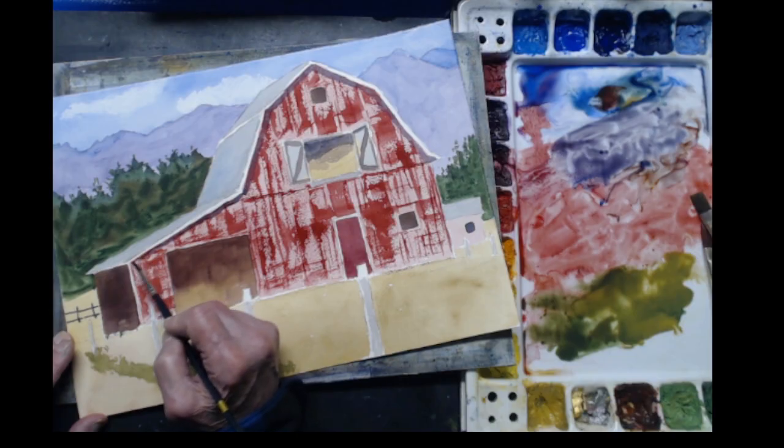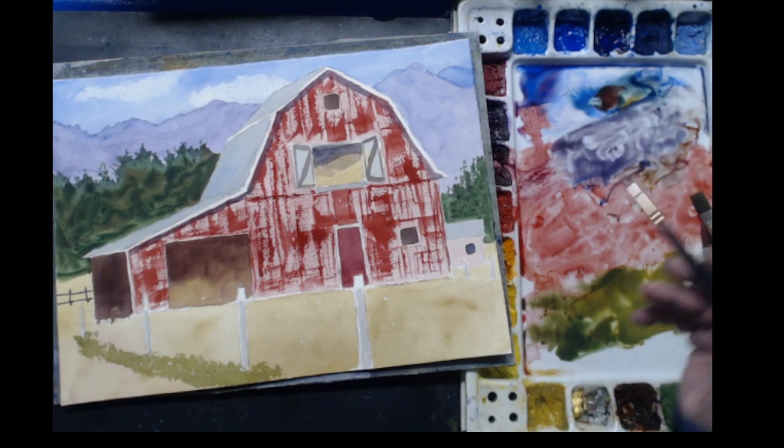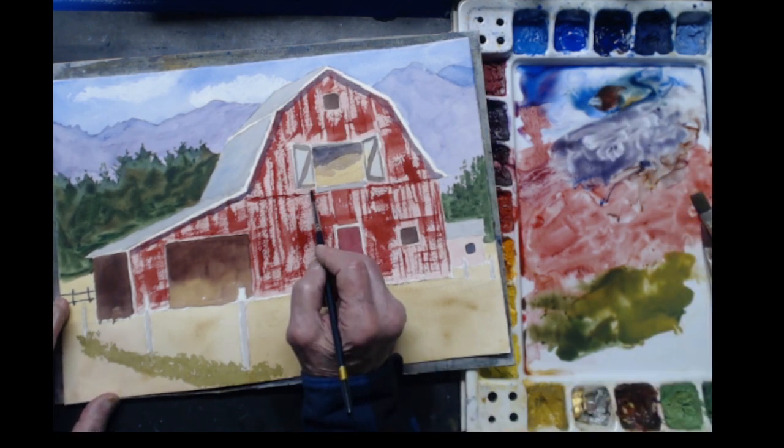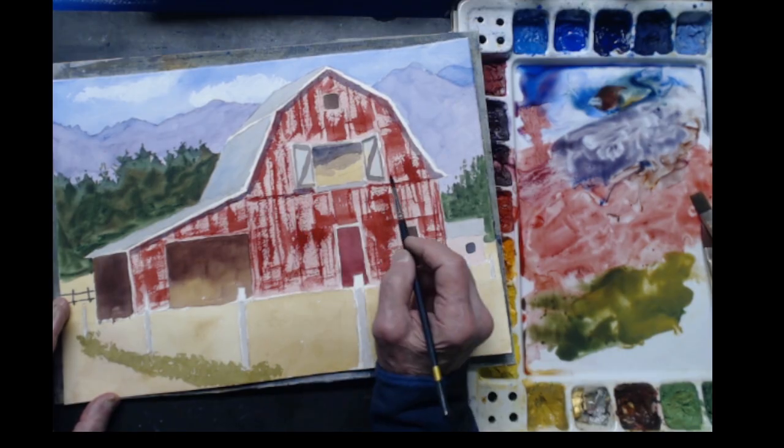I think a white trim makes it more interesting. I'll put a little shadow here under the doors against the wall.